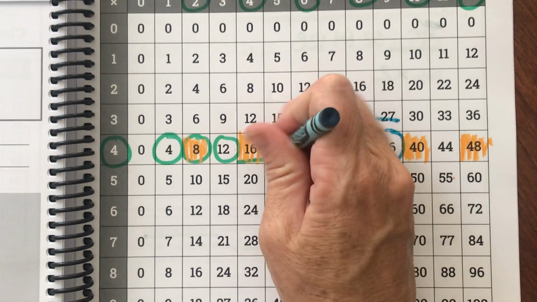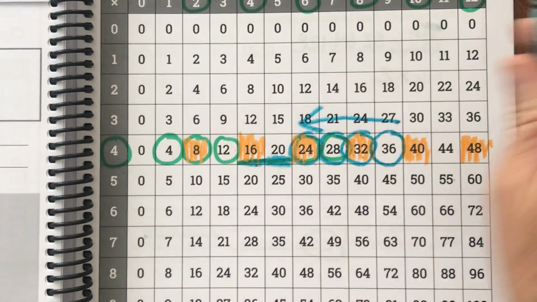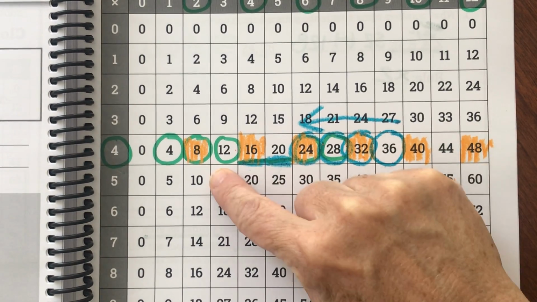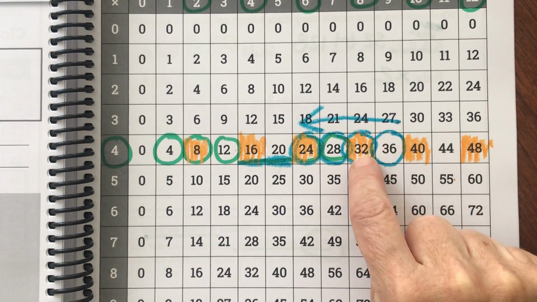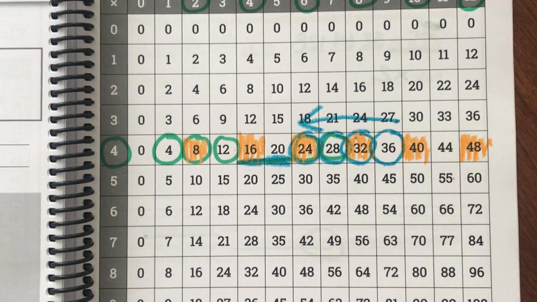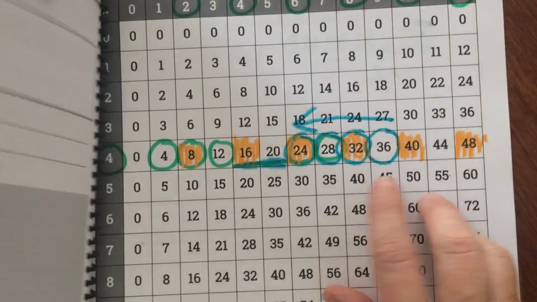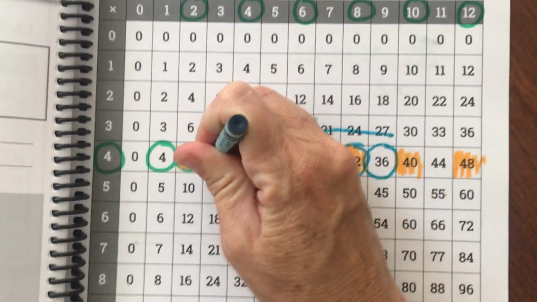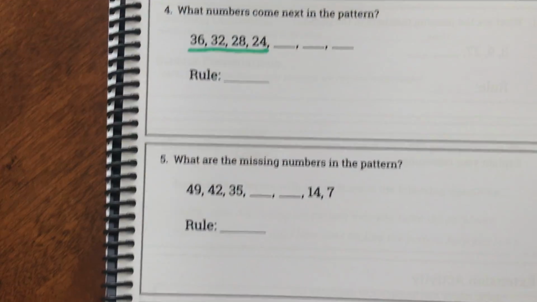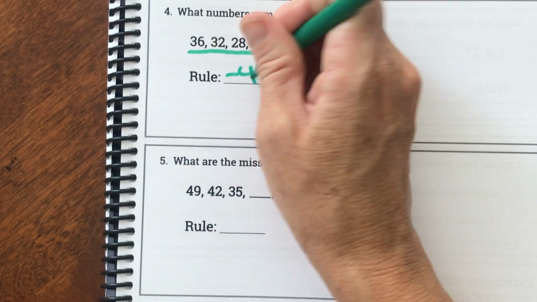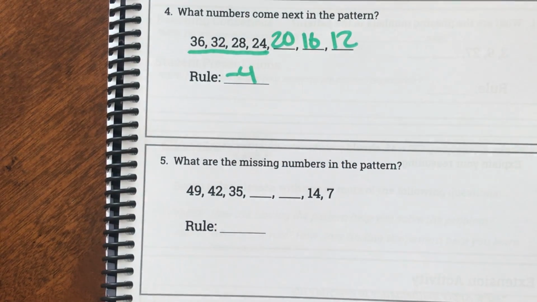So what are my next ones? 20 and 16. So they're still in order, they're just decreasing. So this time we're taking away 4 each time. And my next numbers were 20 and 16. And we needed one more, so it's 20, 16, and 12. So we could write those, 20, 16, and 12, and we were taking away 4 each time.